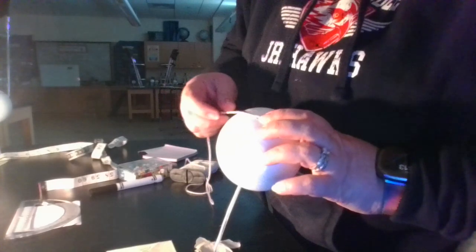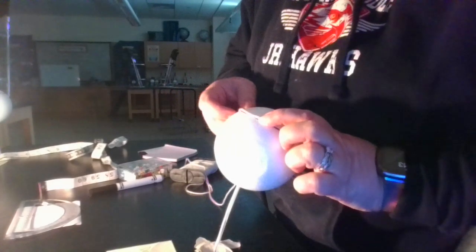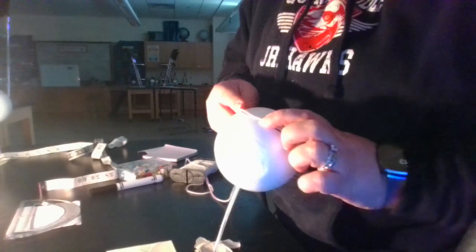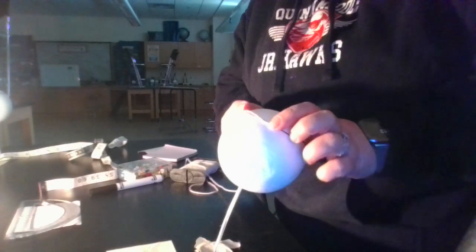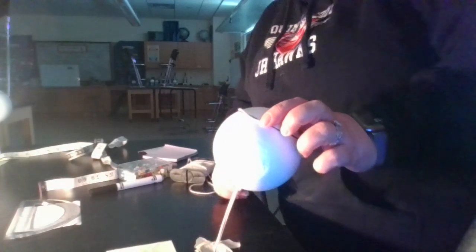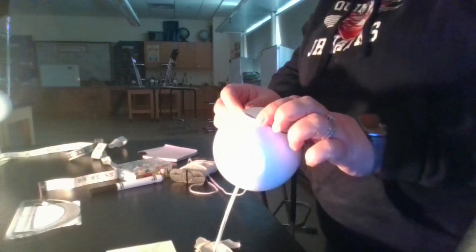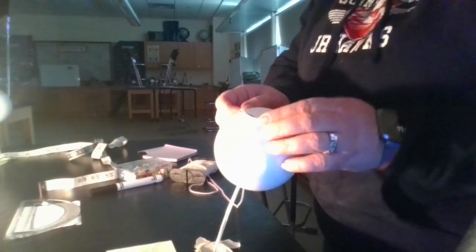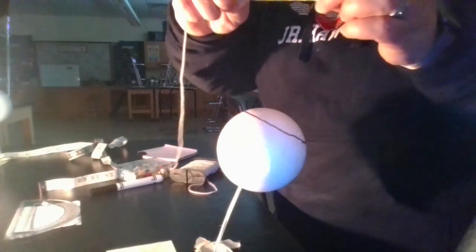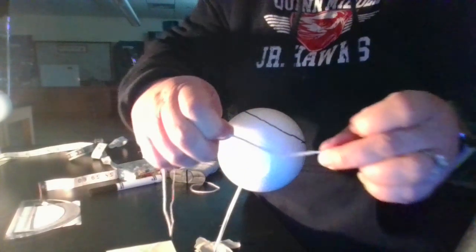That's where my shadow and daylight meet. And on the other side, it's a little tricky. It's right about here. Okay. So that gives me about that long.